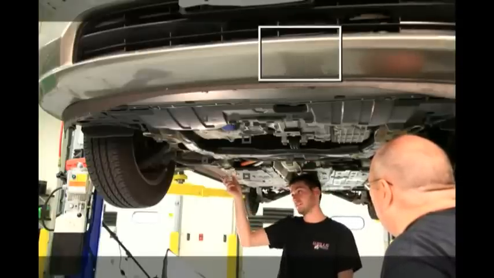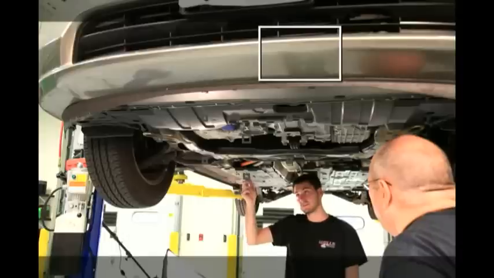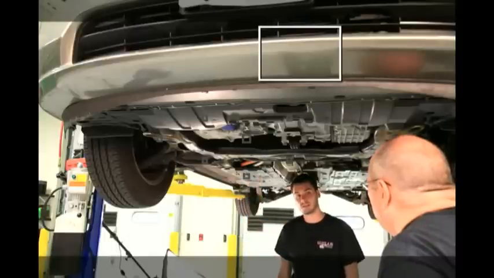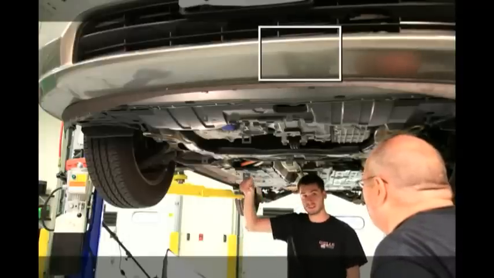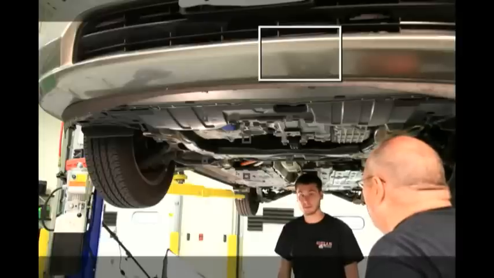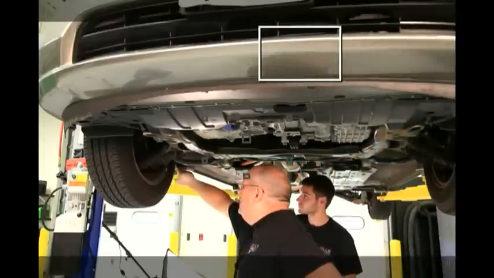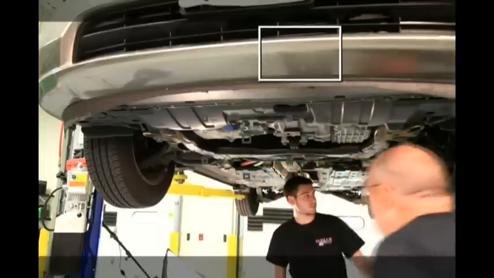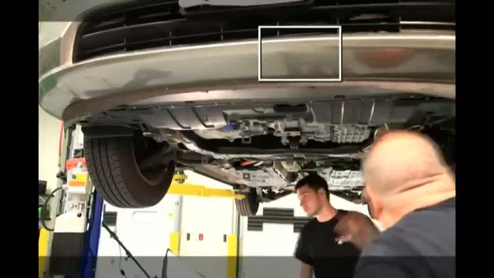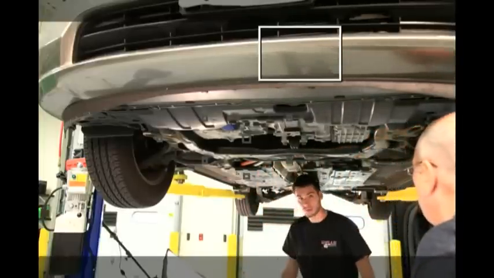If you were to lift on that frame rail here and that hoist were to shift, it's possible you could damage that orange cable running underneath, cut the shield or the cable. That would be a huge problem. I see on the side here that you have little tabs marking where it is, little tabs on all four corners where you would want to set the hoist.